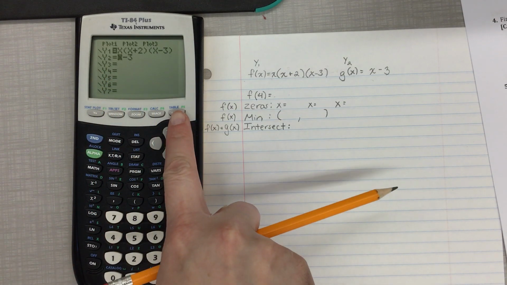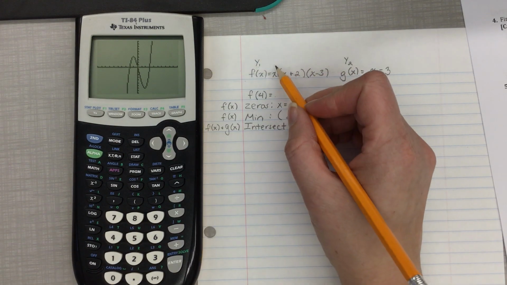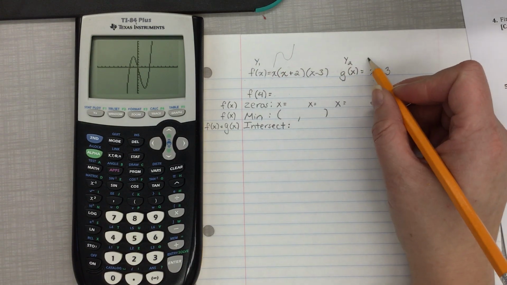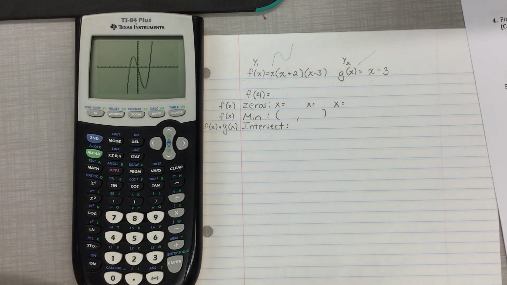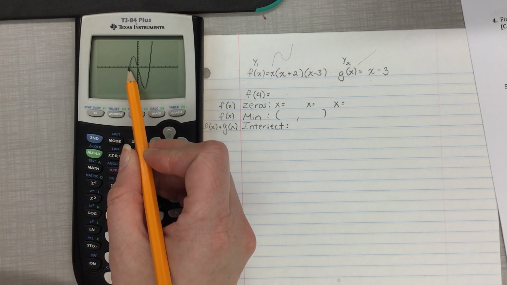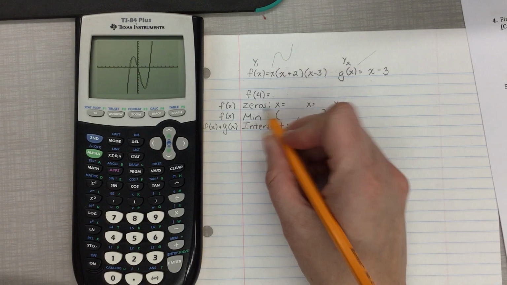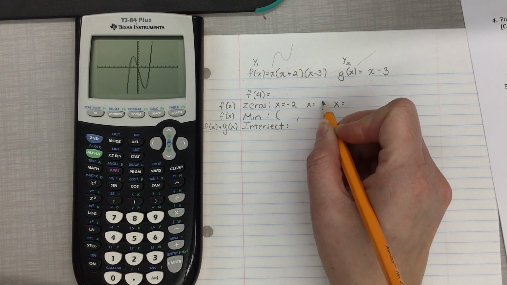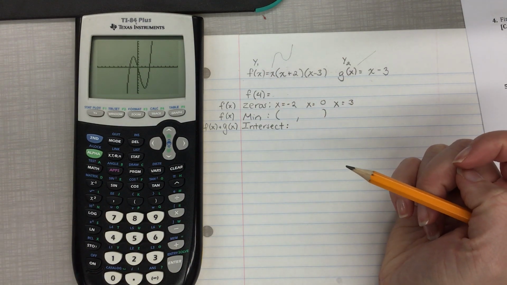So when I click graph on the top right, the only graph that's going to show up is that cubic graph, not also the g of x linear graph. So this guy should look something like this. We don't see this one yet, just that one. We can see by counting that our graph crosses the x-axis at -2, 0, and 3, which we did expect. Zeros are at -2, 0, and 3, because those numbers plugged in make those little factors equal 0.